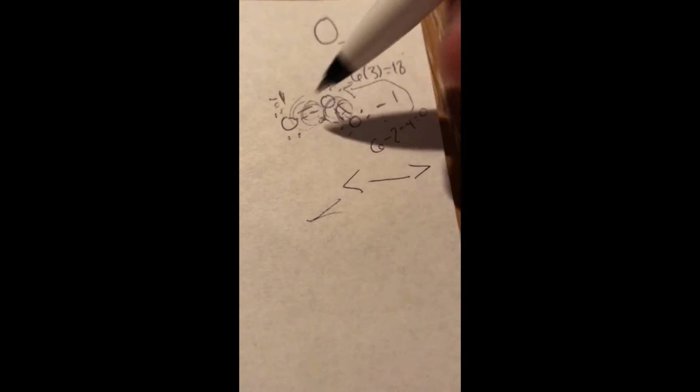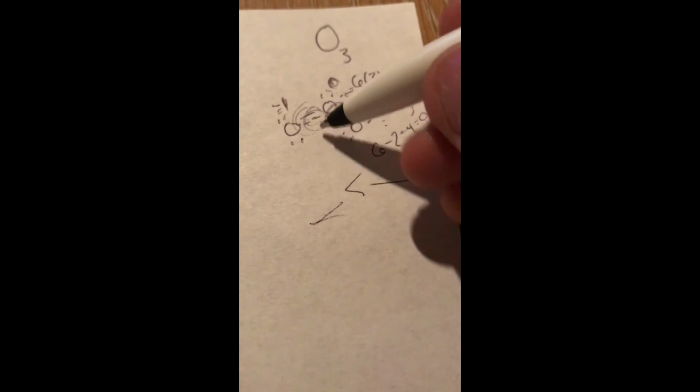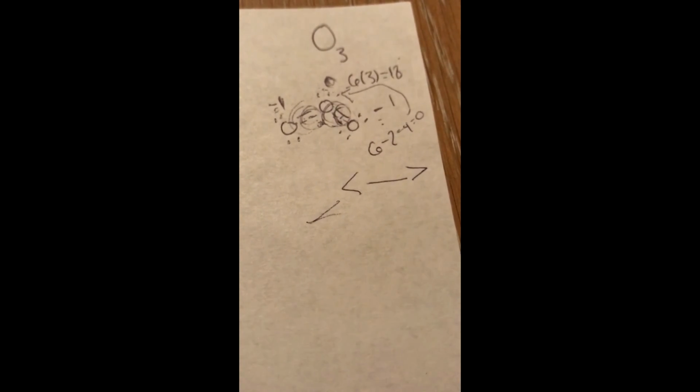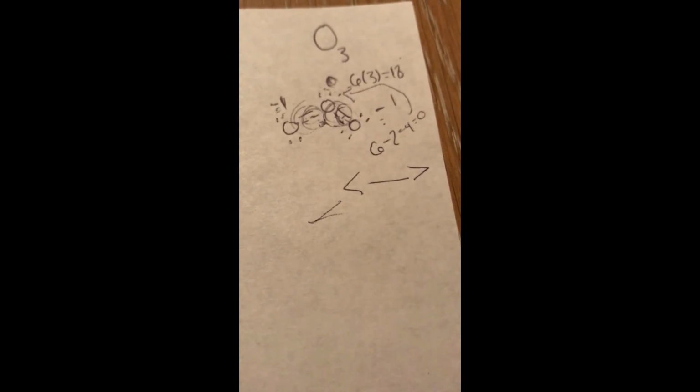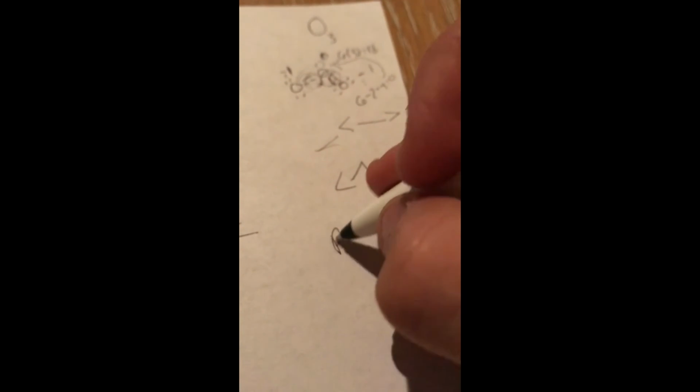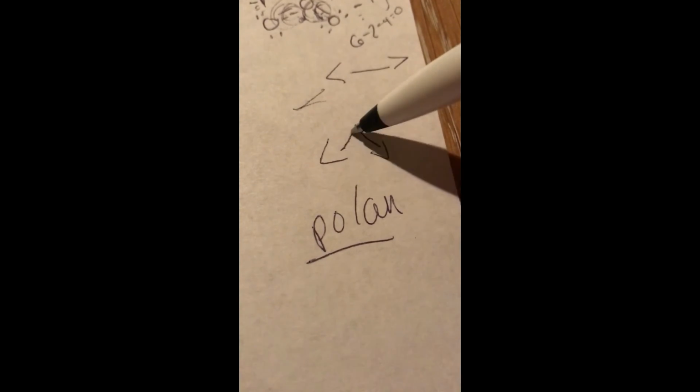But since it has a domain geometry of 3, but an actual molecular geometry that is bent, we do know that it is polar, because of the direction of each dipole. So if we were to draw in here, it would be something like that.